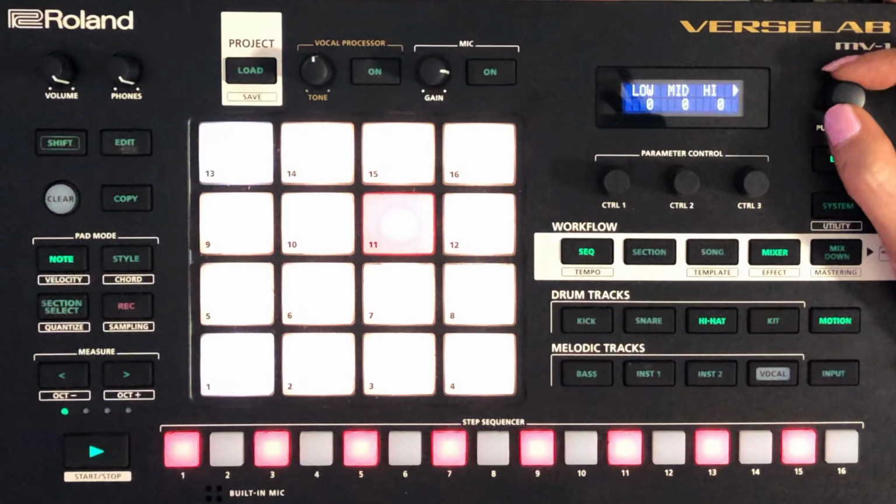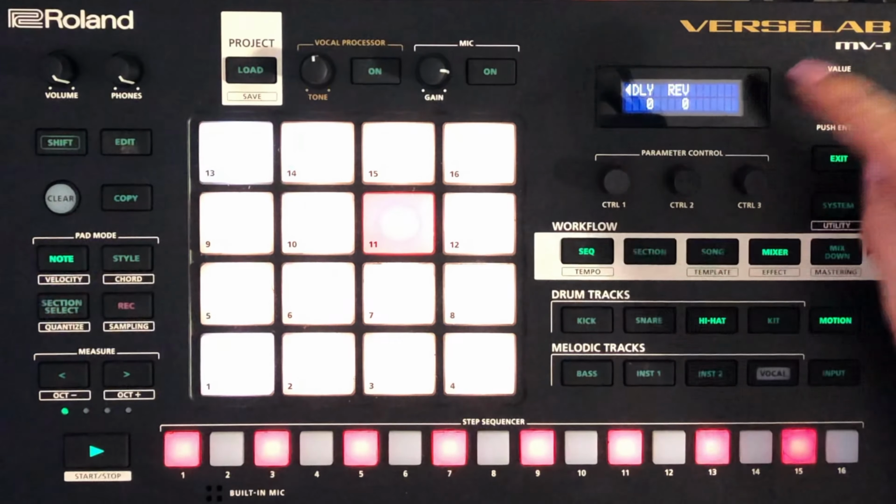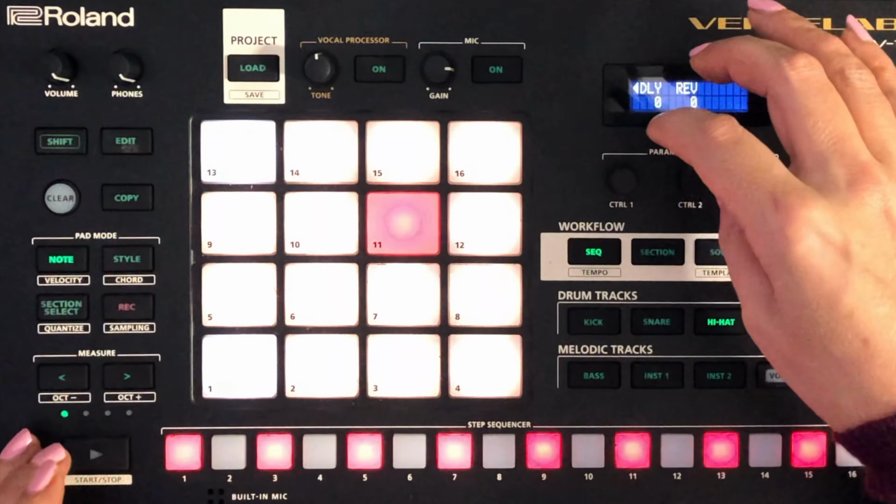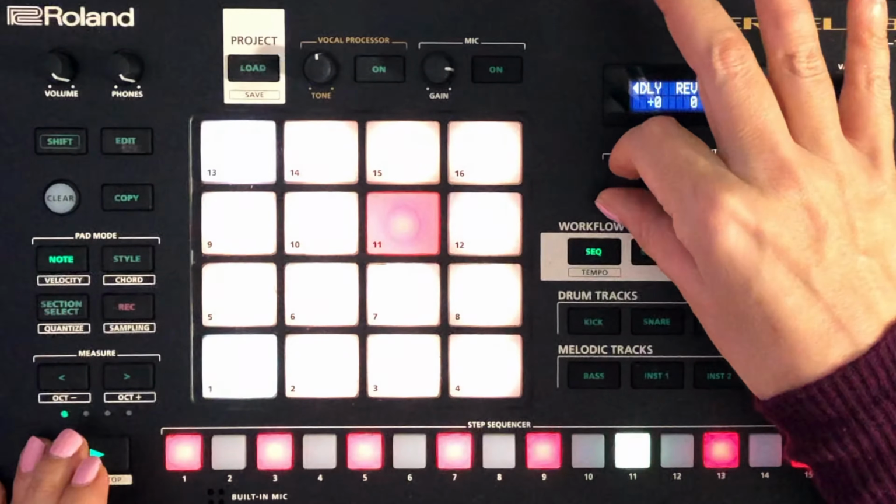And I can just scroll along. I've also got some EQ. There is a more complex EQ we'll look at later. We've also got delay and the reverb. On this hi-hat, I'm just going to use a little bit of a delay. So I'm just going to play it.